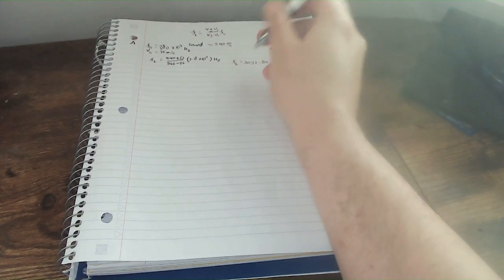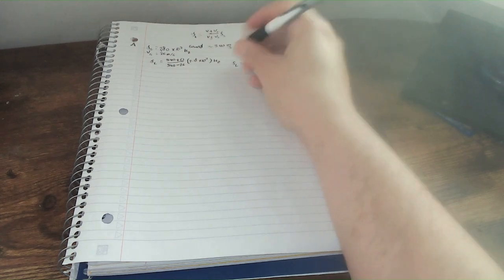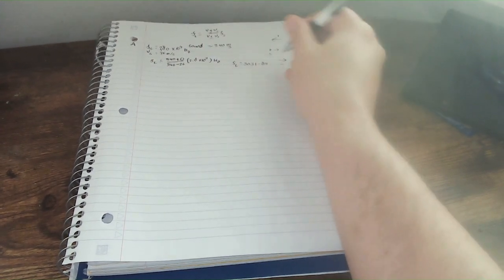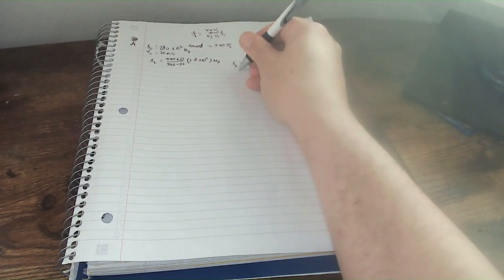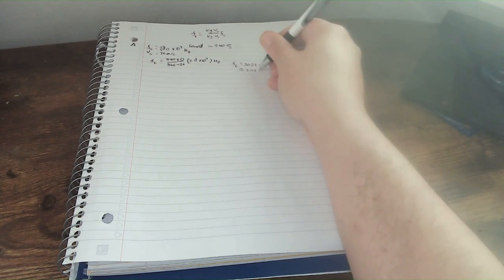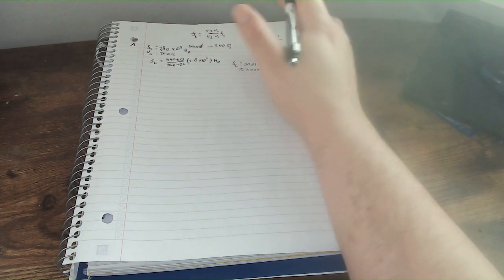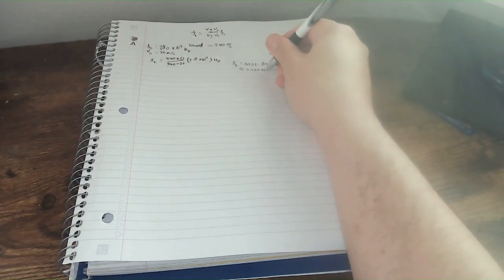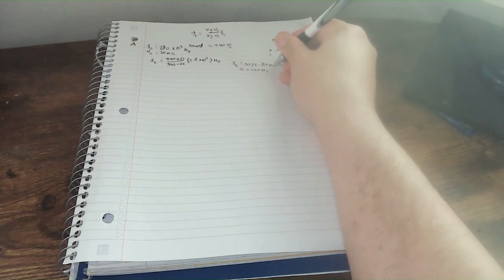For this one, we are just using 3 significant figures, so that'll round off to approximately 3030. So 3030 hertz. Important to label. Sorry, I always forget. But that's the first problem done.